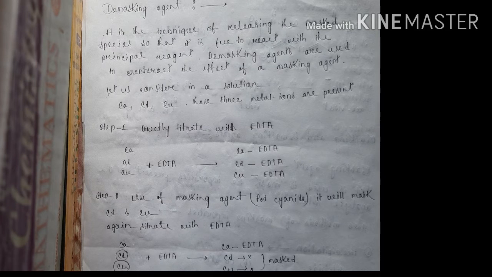Let's see how the demasking agents work. It is a technique of releasing the masked species so that it is free to react with the principal reagent, and the demasking agents are used to counteract the effect of a masking agent. And using this technique, we can calculate the individual concentration of each metal ion present in an analyte solution.